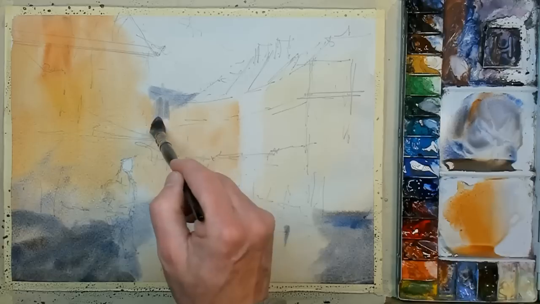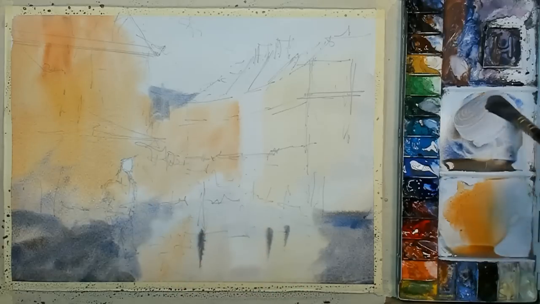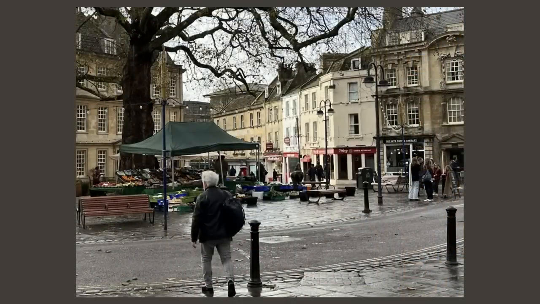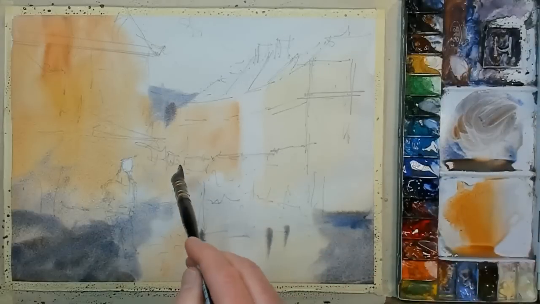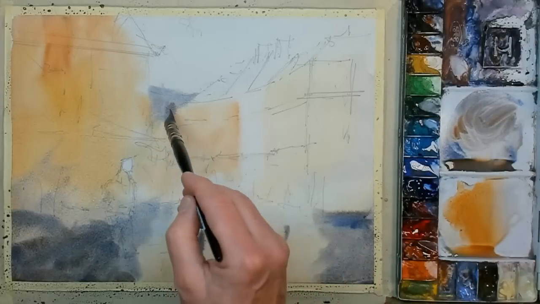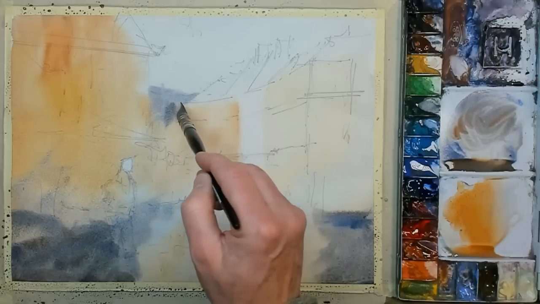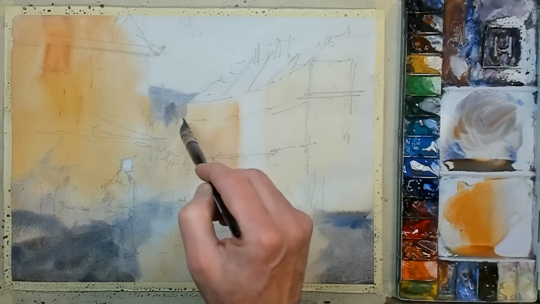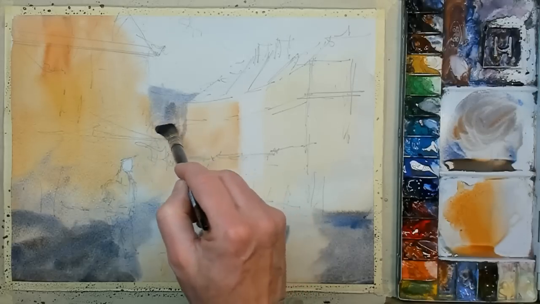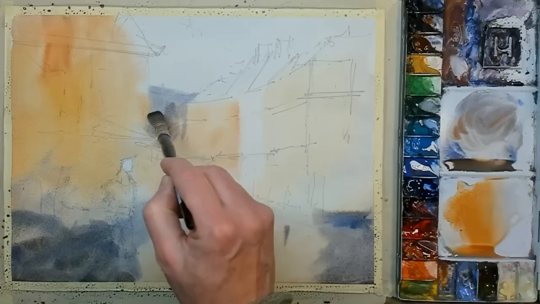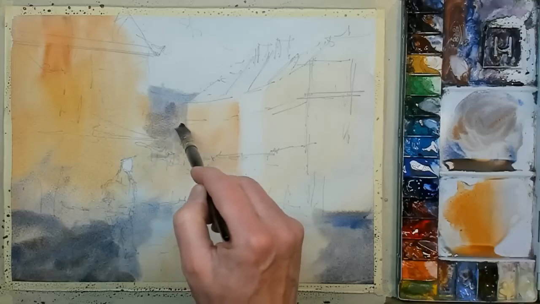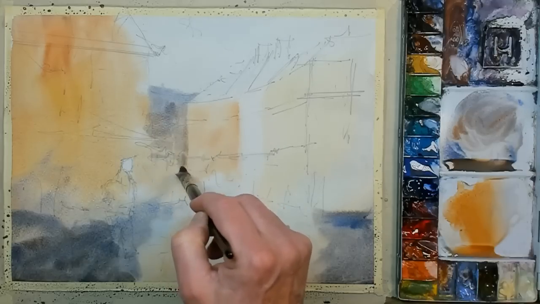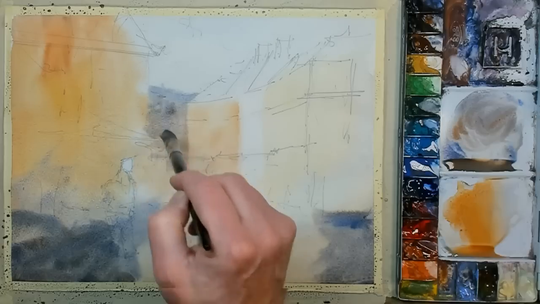Between the left-hand side and the right-hand side are some distant buildings. They are pretty much a similar value to the buildings on the right, but I just want to try and make them a little bit lighter, push them back. I've got that soft edge again on the roof line, on the skyline of the rooftops there. Just gently going up to that right-hand side and down to the bottom.